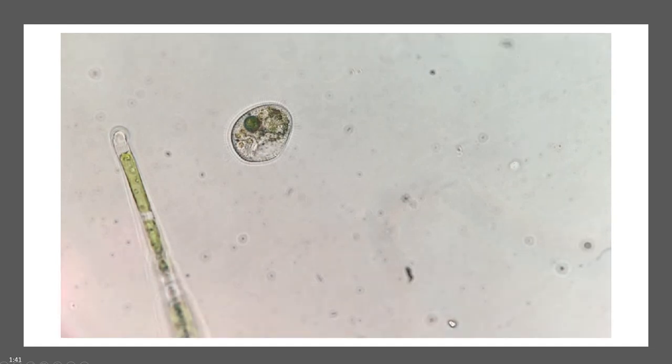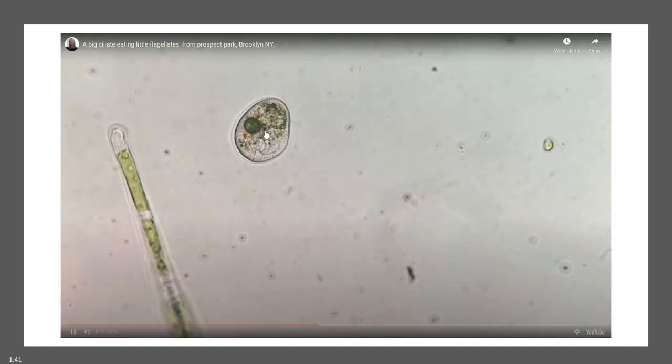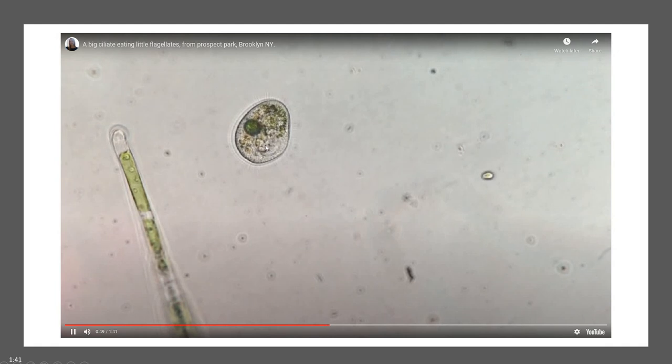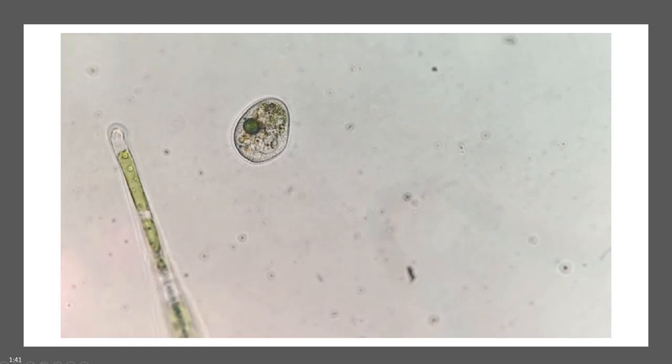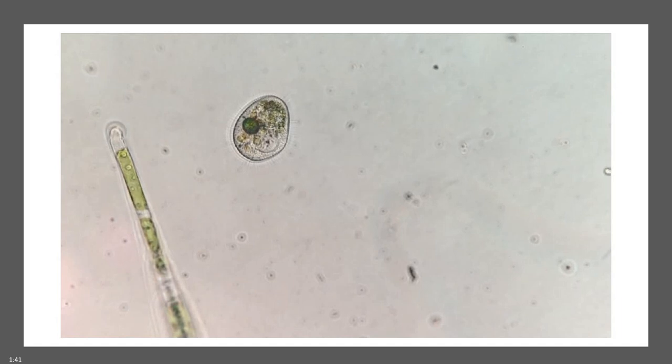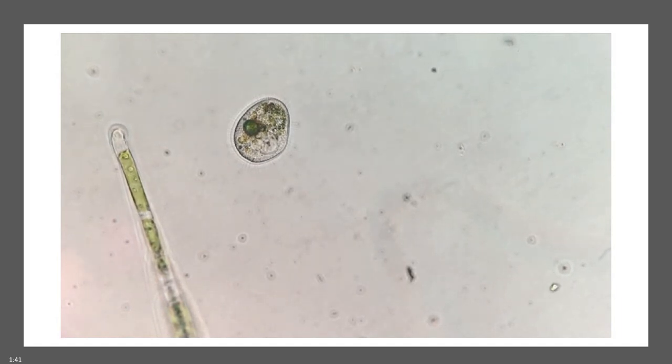And this is from just a pond that was local to the person. And there goes another one. You can see it right here. It's now inside a vacuole, and they're getting digested. The other one's already dead. And it is pretty impressive that it can move that fast.